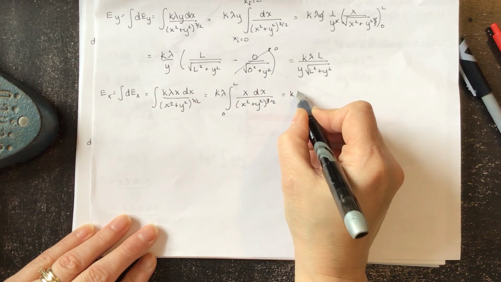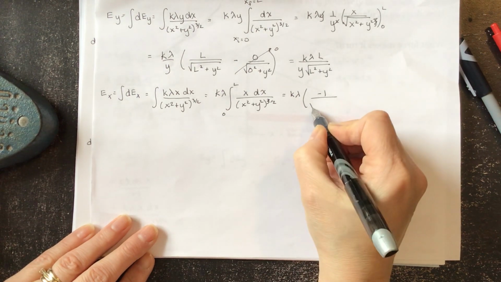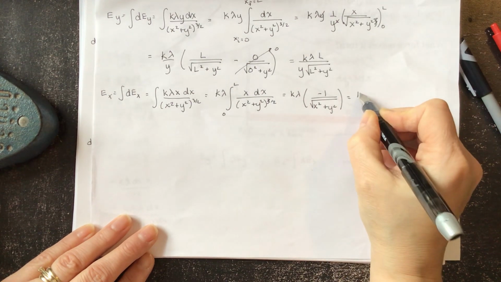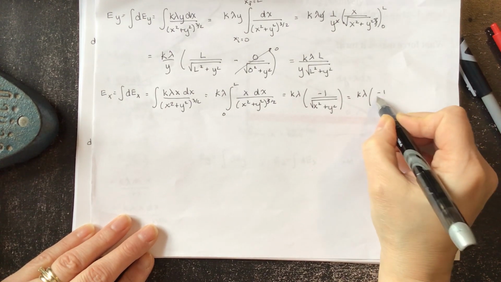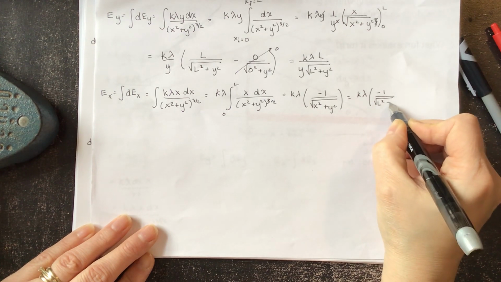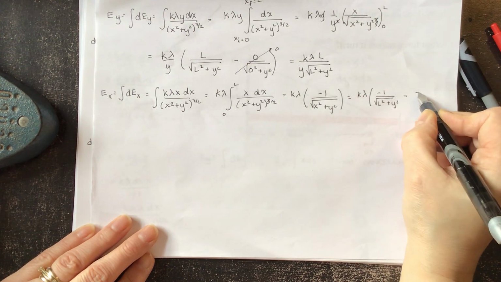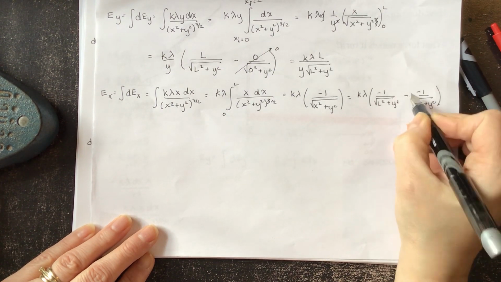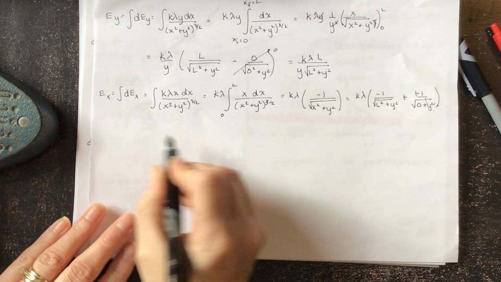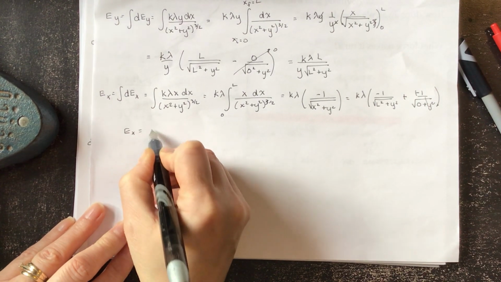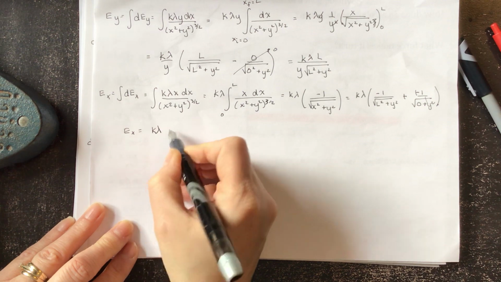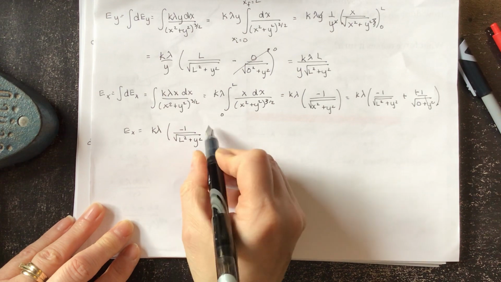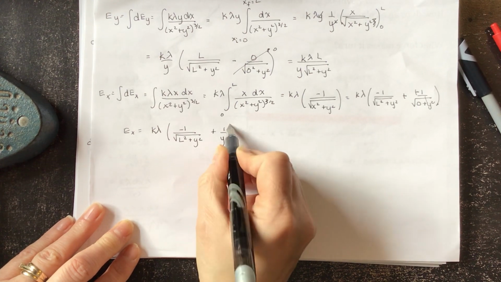We get k times lambda over minus 1 over the square root of x squared plus y squared equals k times lambda, minus 1 over the square root L squared plus y squared minus 1 over square root 0 plus y squared. So that's just going to be a plus. That's going to be 1 over y down here. Ex is k times lambda, minus 1 over the square root L squared plus y squared plus 1 over y.